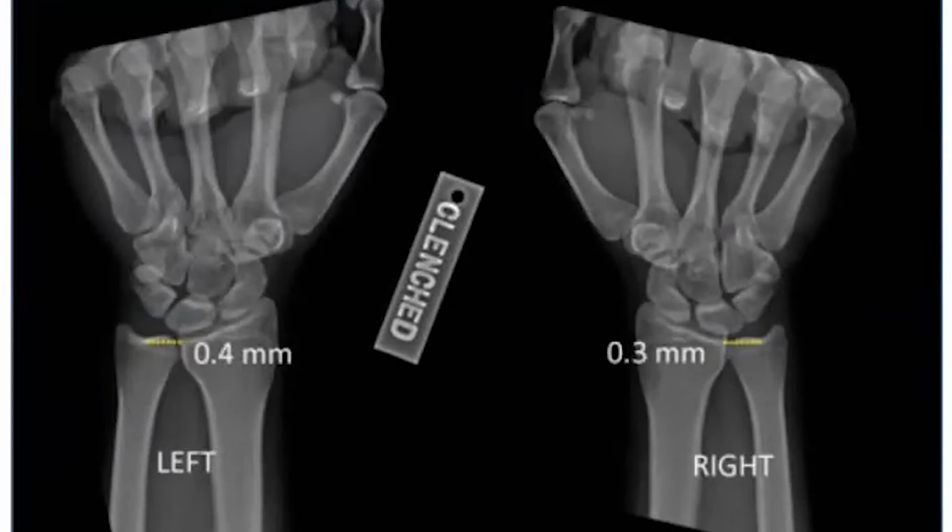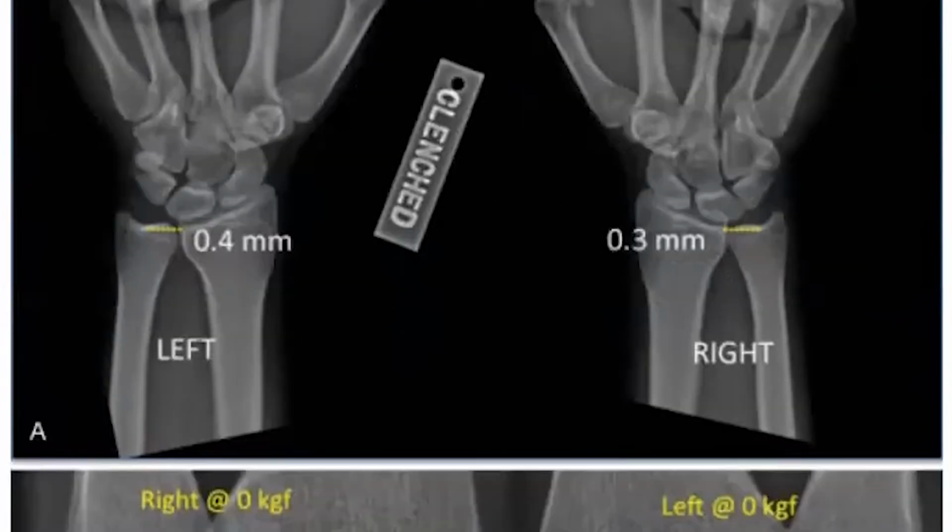Okay, so this first one is a normal case, patient A, I guess, a volunteer. You can see how clear the edges of the ulna and the radius are, and how hard it is to draw that yellow line reliably. It's a shadowy, kind of cloudy line, and you're supposed to draw the tip of the ulna and the radius. In this case it's pretty easy, it's just a clenched wrist, and there's no difference between right and left. Pretty easy interpretation.